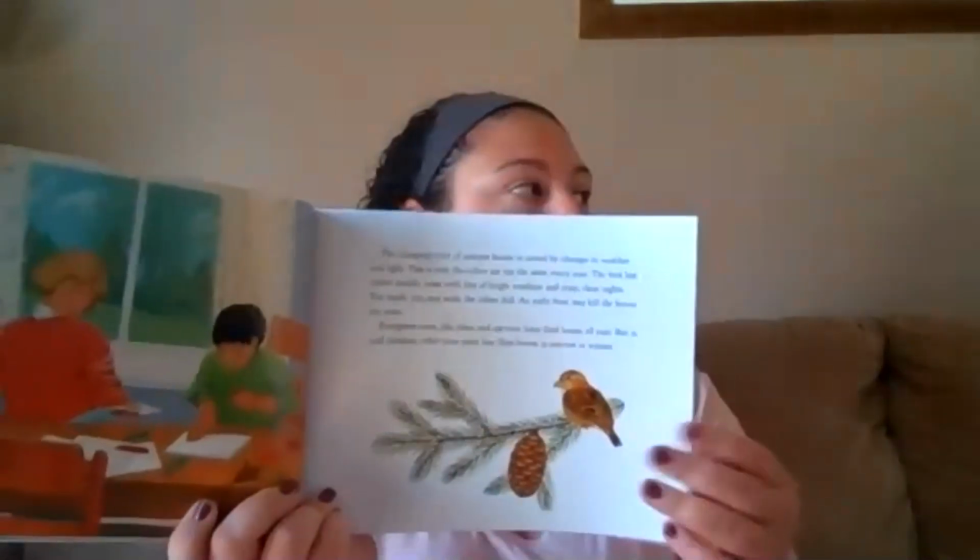Evergreen trees, like pines and spruces, keep their leaves all year. But in cool climates, other trees must lose their leaves to survive in winter. So that's our climate, okay? Our trees lose their leaves in winter to survive.